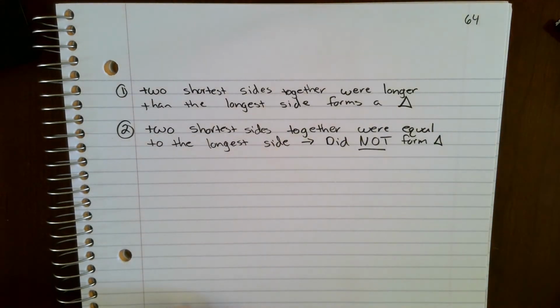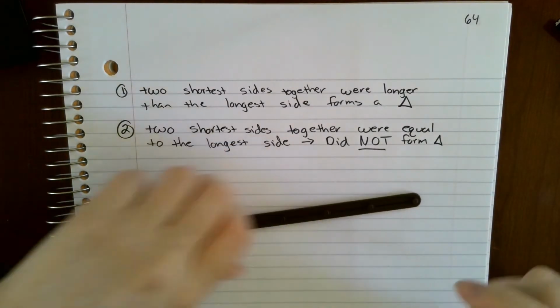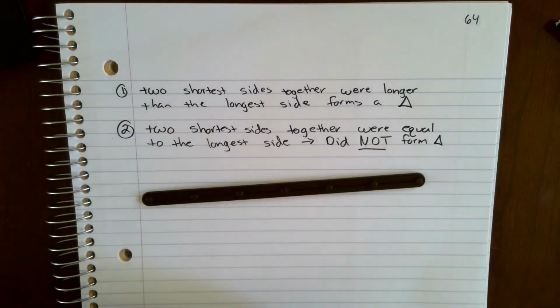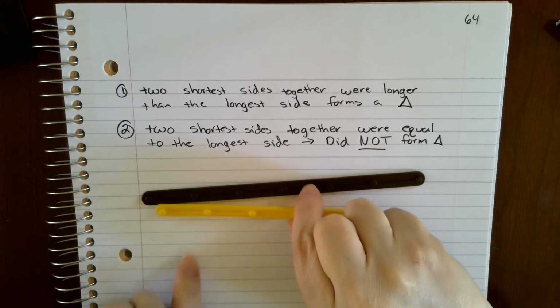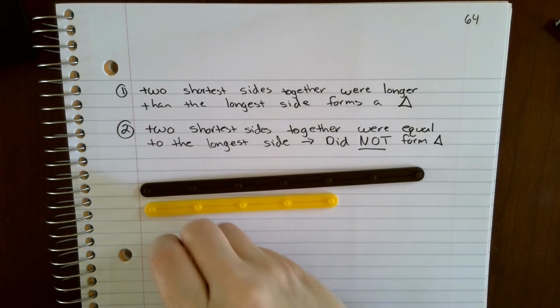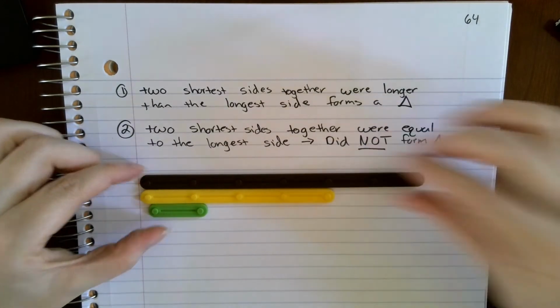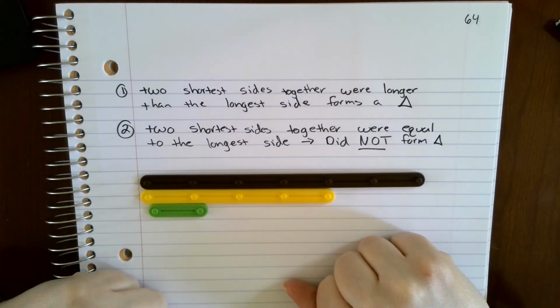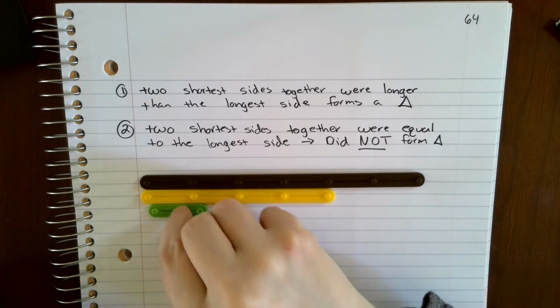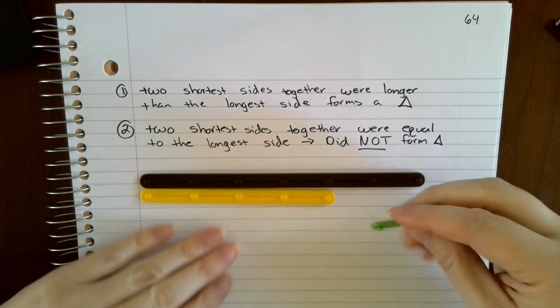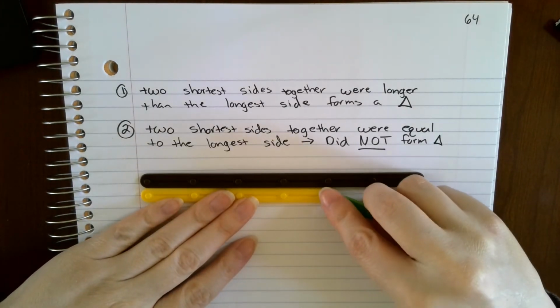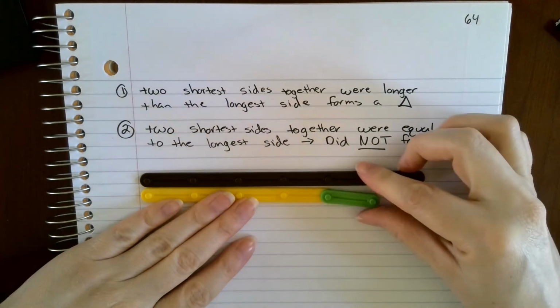Let's take a look at another one. Let's take this brown, a yellow, and a light green. So we've got the brown, the yellow, and the light green. Let's see if it's going to form one. I'm going to put the two shortest sides together so that I can take a look.